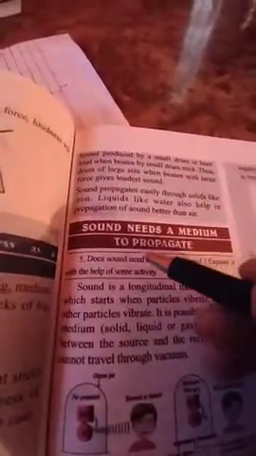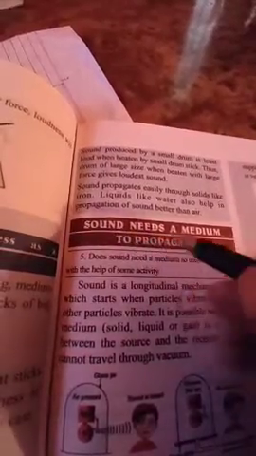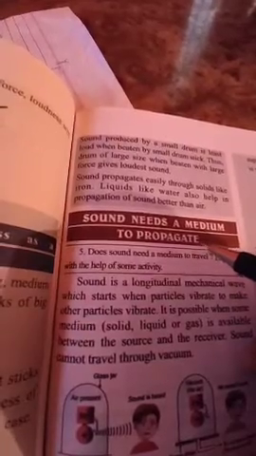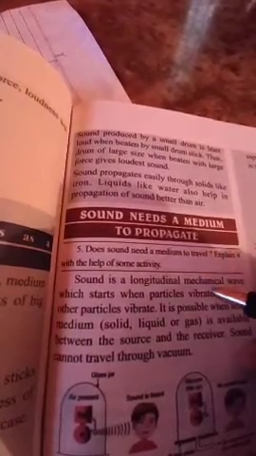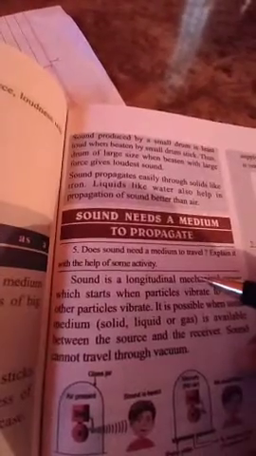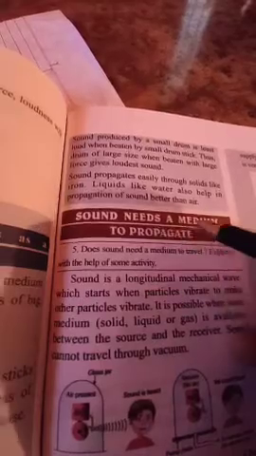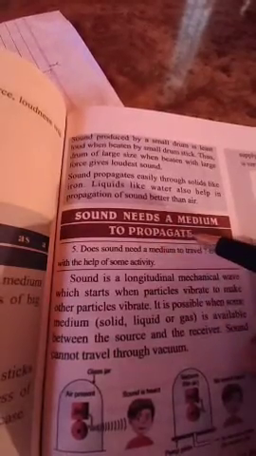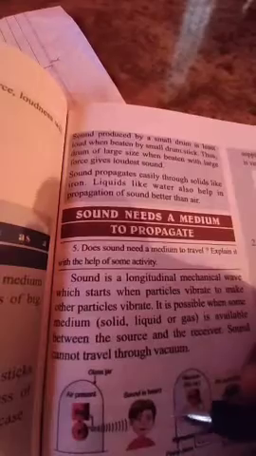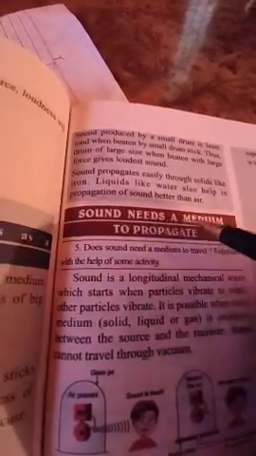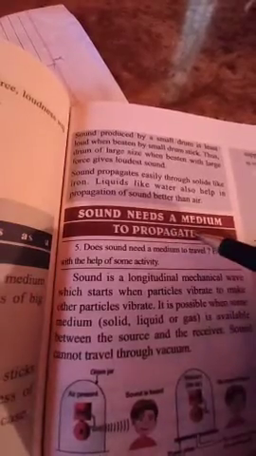Sound propagates easily through solids like iron and liquids like water, and these also help in propagation of sound better than air. Now the next is a very important topic. Even in the last topic we discussed that sound needs a medium to propagate, whereas light does not. Light can travel through vacuum. Vacuum means where there are no air molecules. So sound cannot travel through vacuum. That is why this experiment is done, regarding sound needing a medium to propagate.